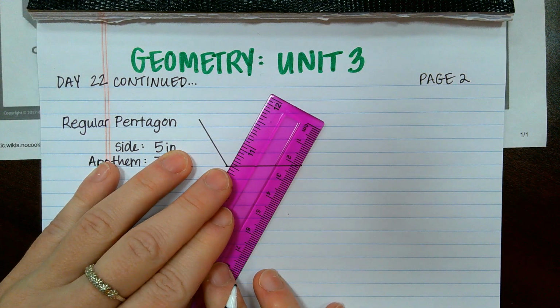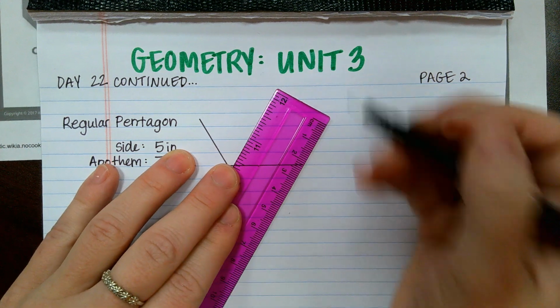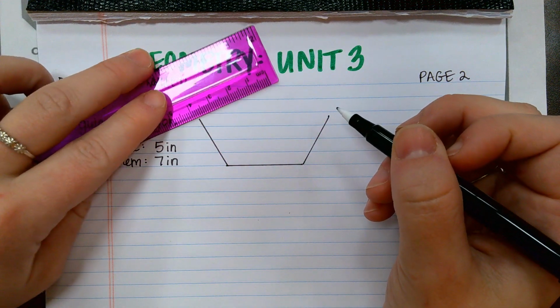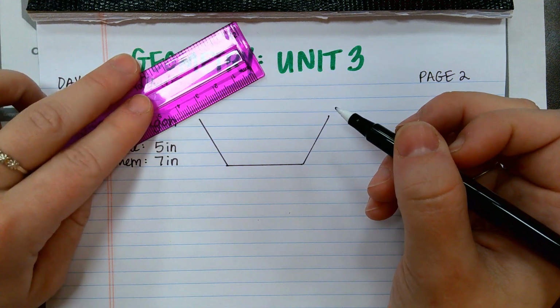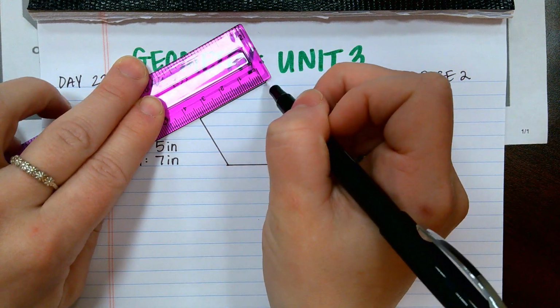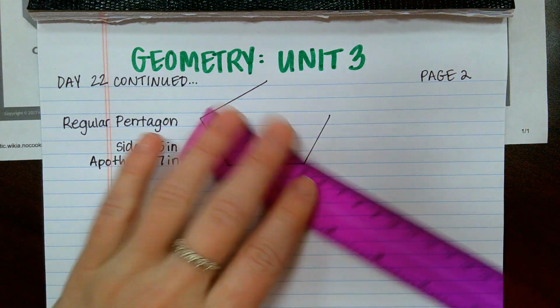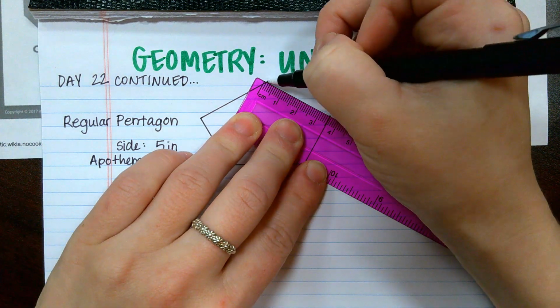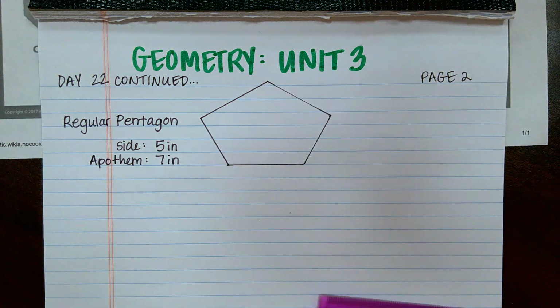Oh no, I think I made my angles too wide. 3. Oh yeah, that's going to be bad. That's okay. I need a visual. Pretend these are all the same length, even though it doesn't look like it. I just stretched it out a little too much. I'm going to mark my sides and my apothem.